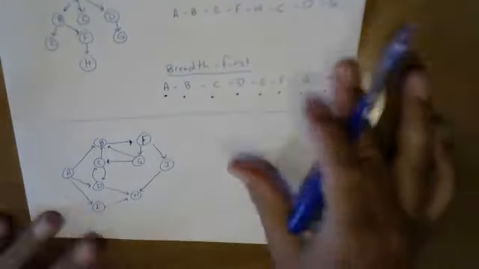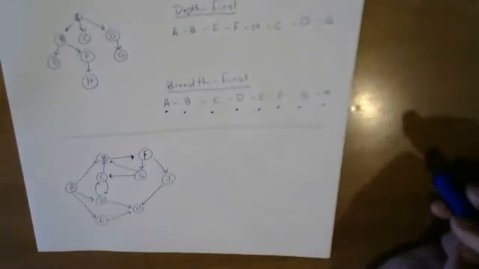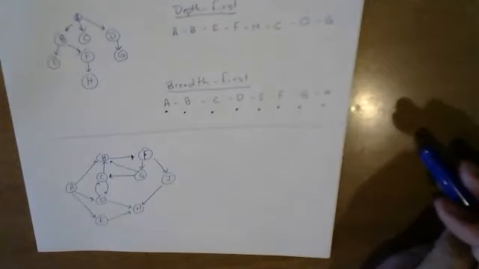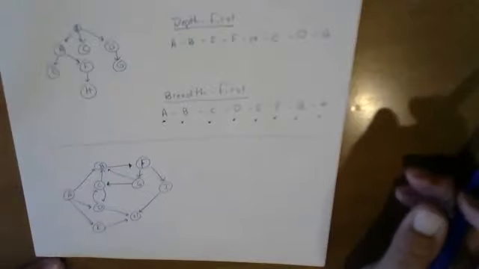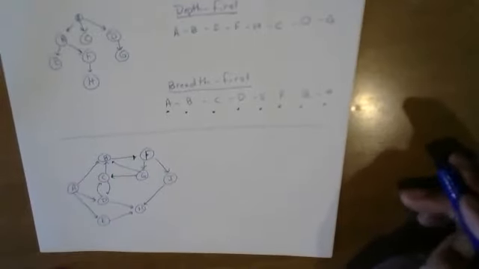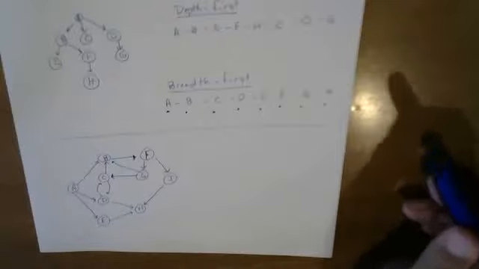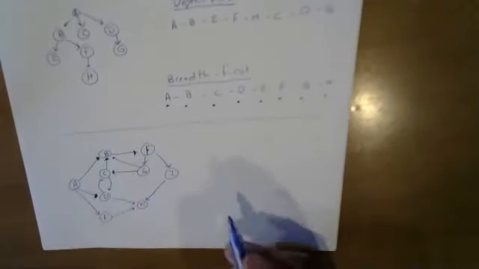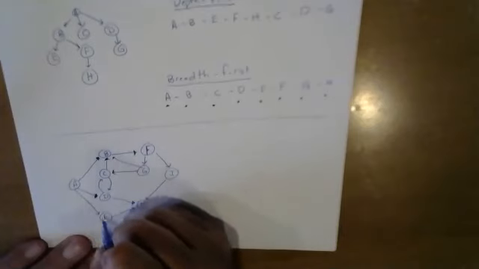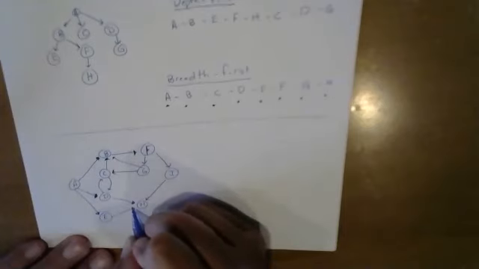So I want to do a depth first. Somebody want to get me started with depth first? A, B. Stop right there. I didn't say which node, did I? Right away you're thinking, well, it's alphabetical, I have to start at A. And no, that's not necessarily true anymore. I can do this depth first search starting at any node. So now my question to you is, where would you like to start?